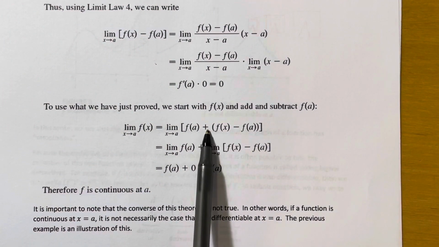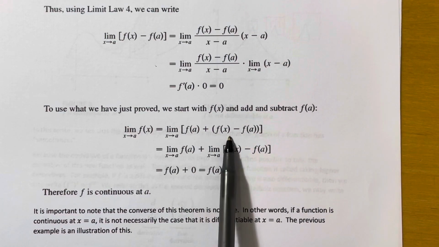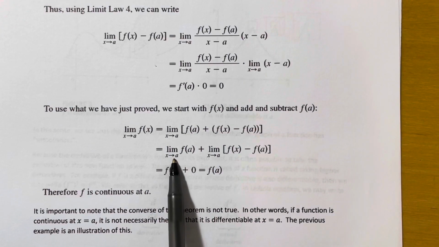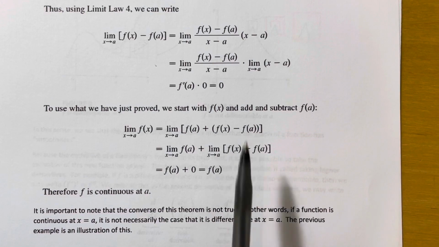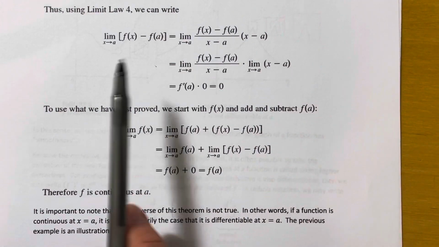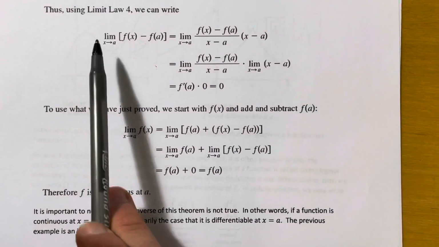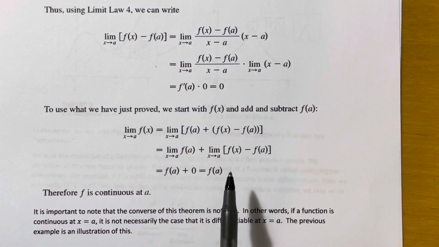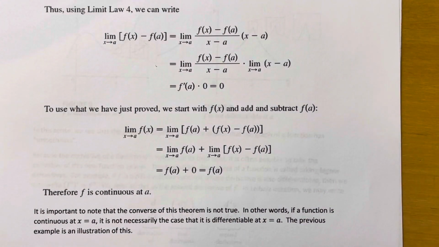What I have now is a sum of two functions, and so I can distribute my limit to each of those: the limit as x approaches a of f of a plus the limit as x approaches a of f of x minus f of a. Now up here, we dealt with that exact limit already. That's the reason we did this ahead of time. We showed that that second limit is equal to 0. This guy equals 0. F of a is a constant. Remember, we're assuming a is some specific number. So if you plug that specific number into your function f, the output will be some other specific number.